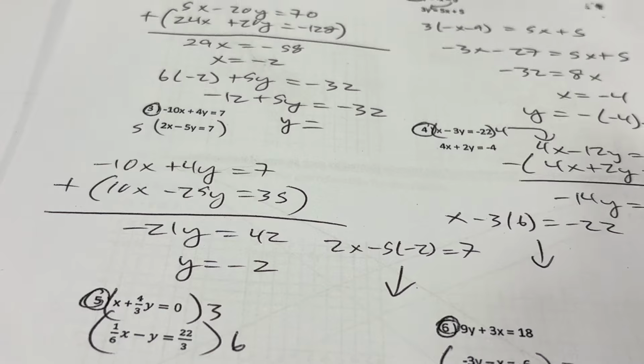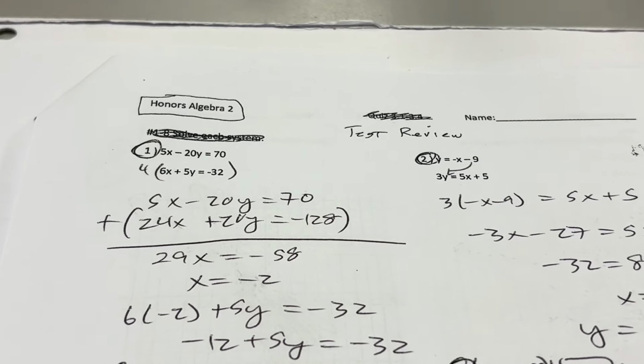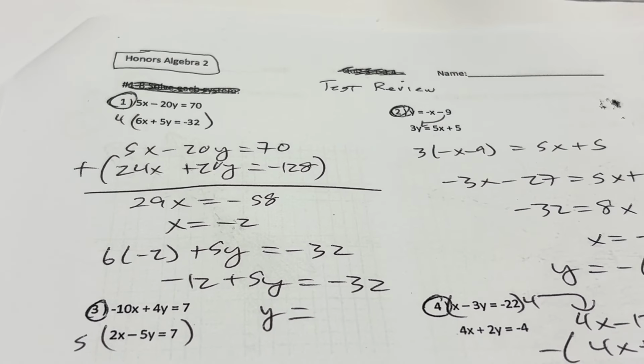All right. More of that on the next page. This is an honors Algebra 2 test review way back in the day.